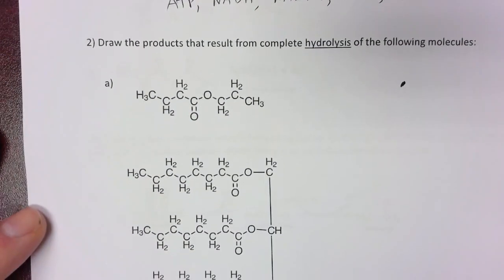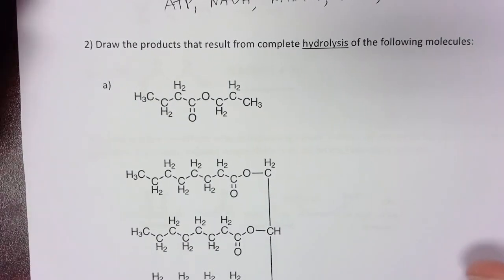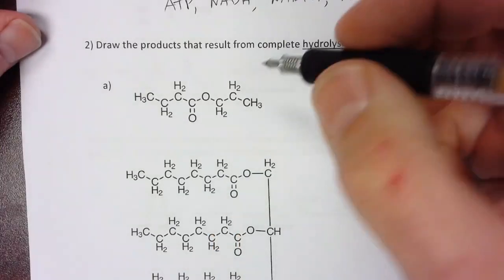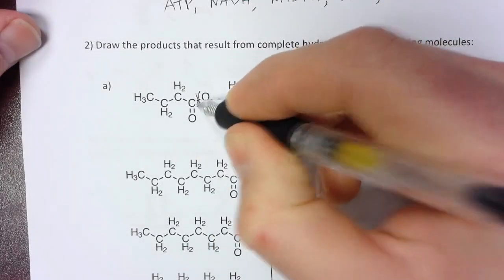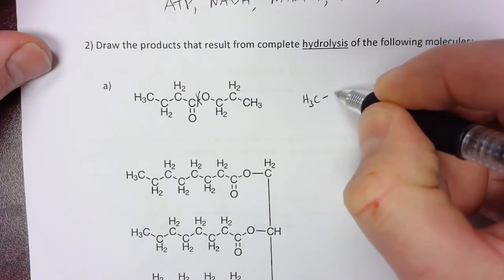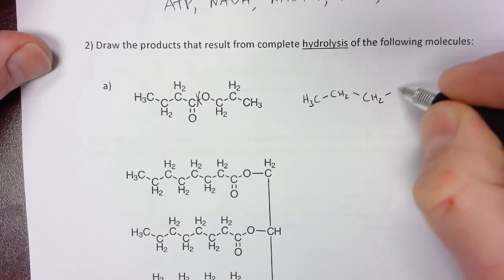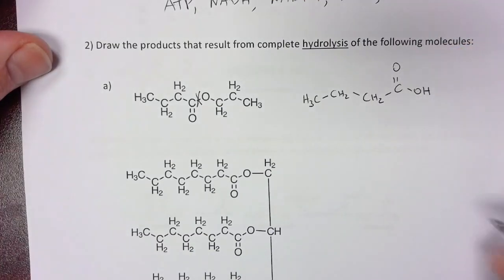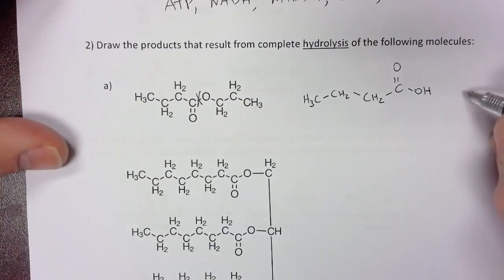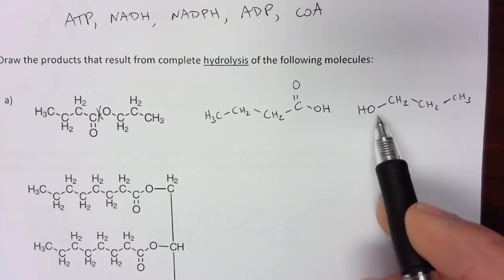Okay, moving on to number 2. Draw the products from the complete hydrolysis of the following molecules. Remember that at esters, the molecule will be hydrolyzed in between the two O's, right there, which means water will come in and split that molecule. In this case, there are 3 carbons, 1, 2, 3, and then the carboxylic acid. And then the other part of the molecule has 3 carbons as well. So we get a carboxylic acid and an alcohol as our products.